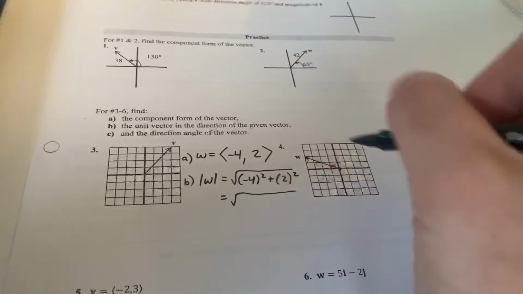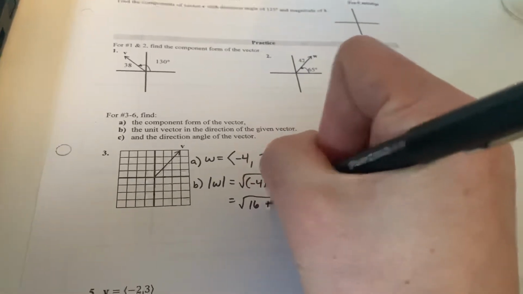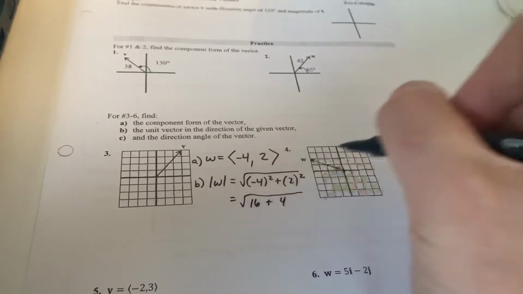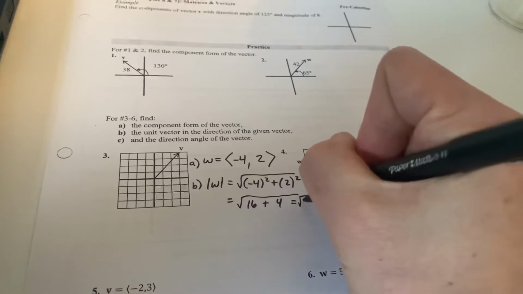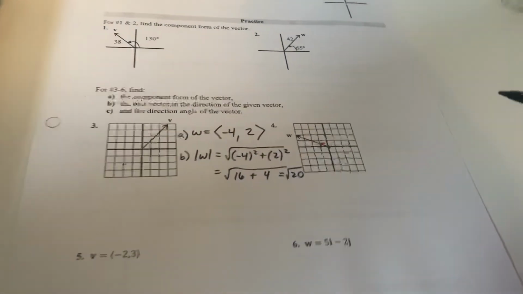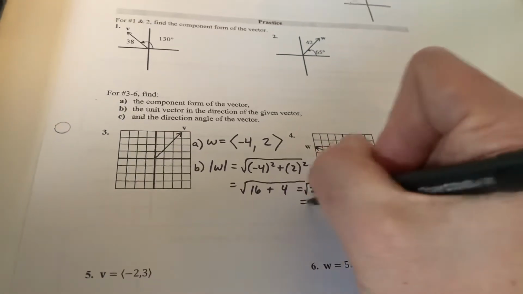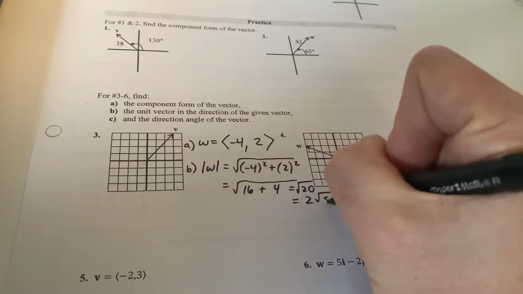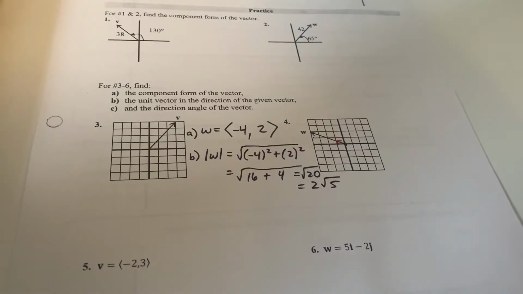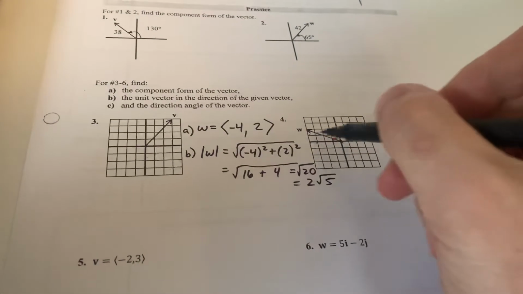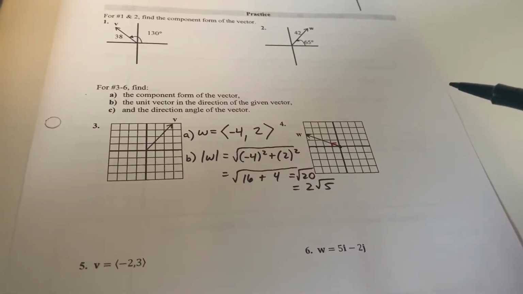-4 squared is +16. And 2 squared is 4. When I add those up, I get square root of 20, and I should simplify that using a factor tree. And that would simplify to 2 root 5. So that's the length of this vector, also known as the magnitude.